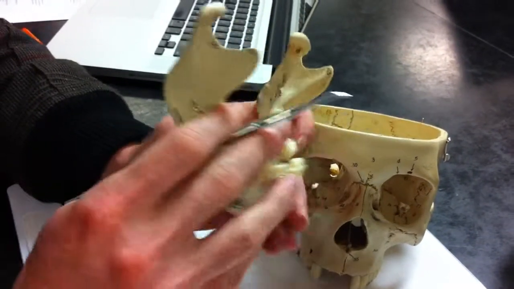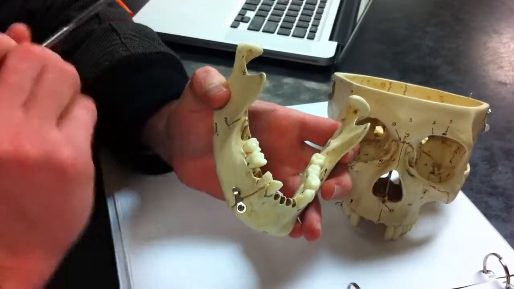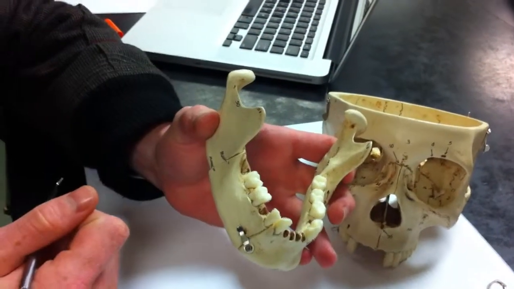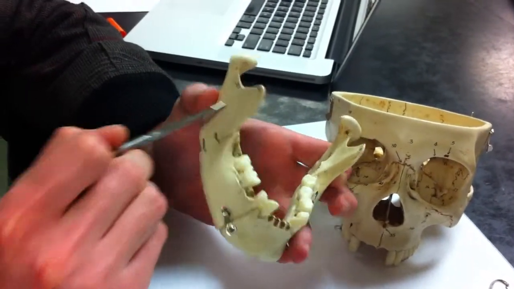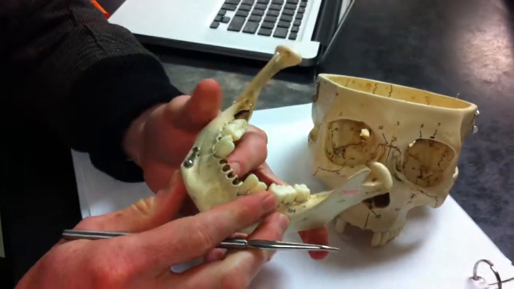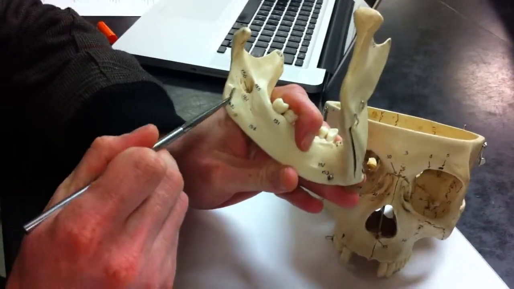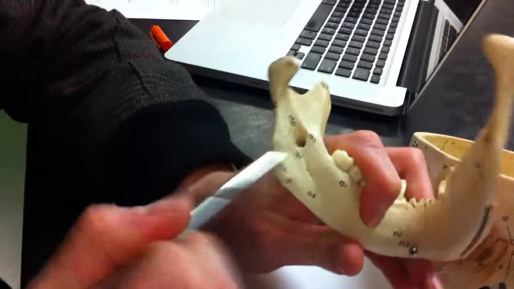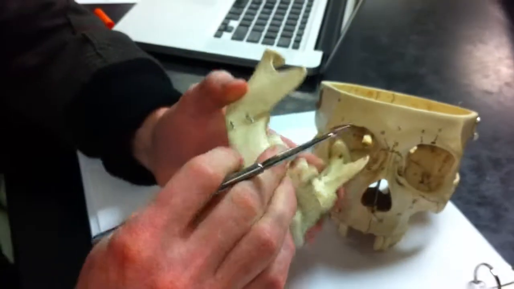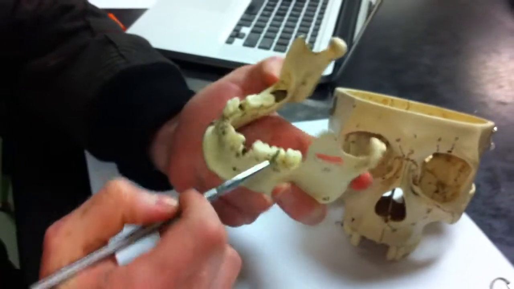The condylar process should be here and here, and this would be the coronoid process. This would be the mandibular notch. This is the ramus of the mandible, 37. Masseter tuberosity. It's going to be these little tubercles right here, right behind the angle. The body of the mandible. Just all of it? I think here. Yeah. And here.